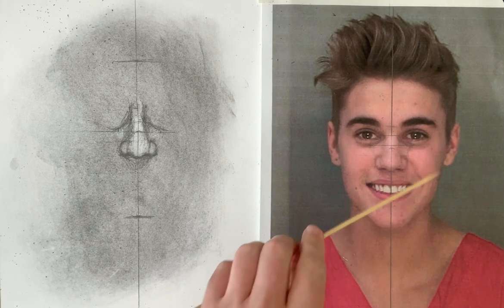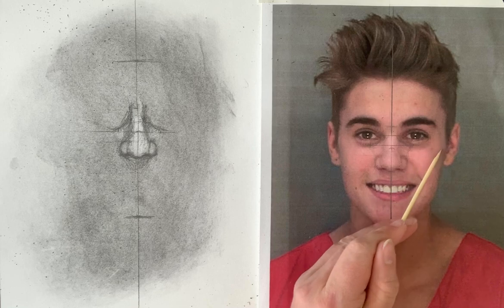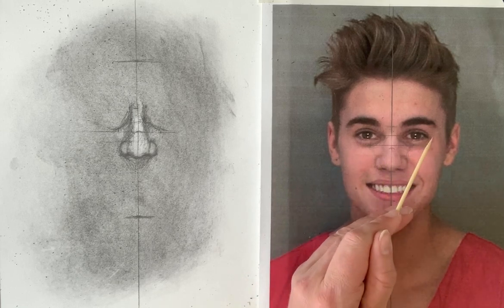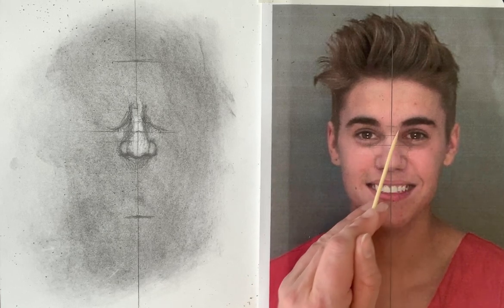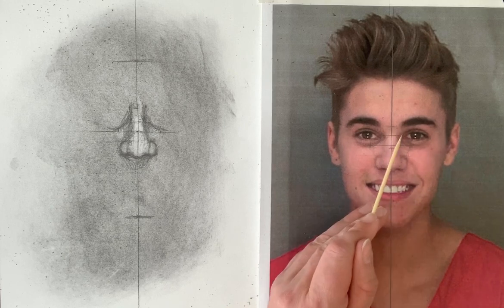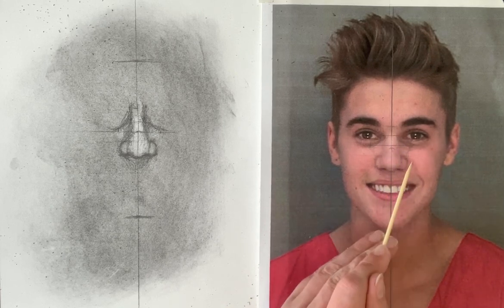You can really see that they're projecting shapes on Justin Bieber, because the eye socket, being a socket, recedes, so we get a darker shadowy shape.